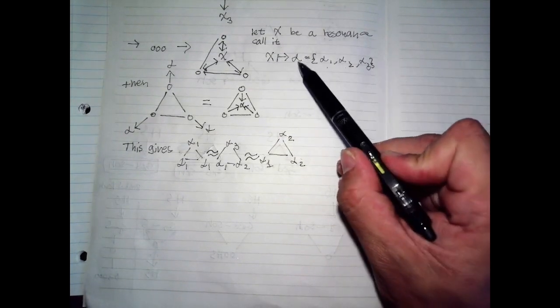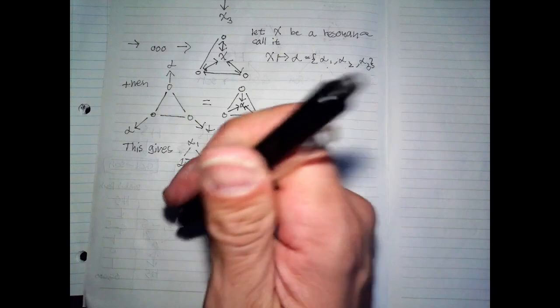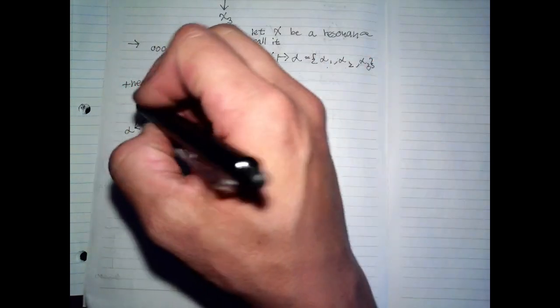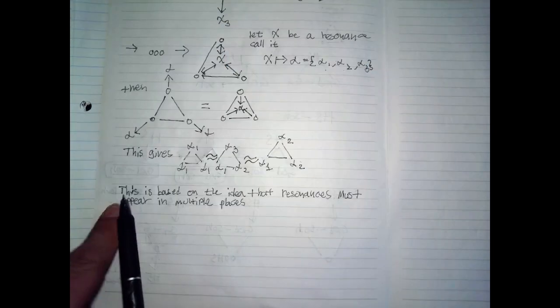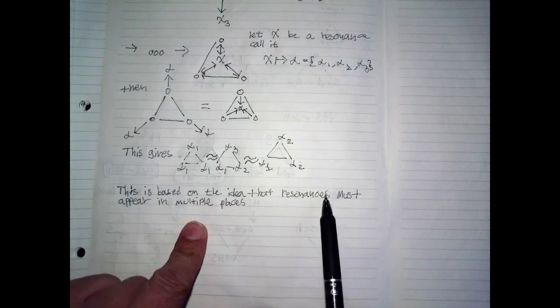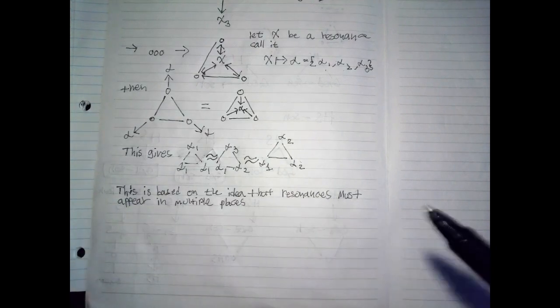The thing we just note about a resonance is that resonances appear in two places at a time. The idea is that resonances must appear in multiple places.